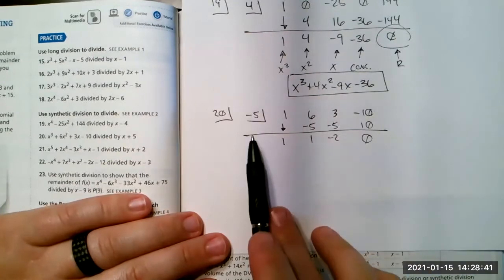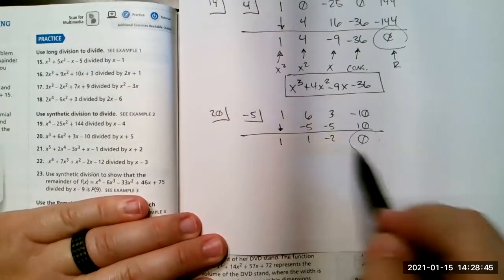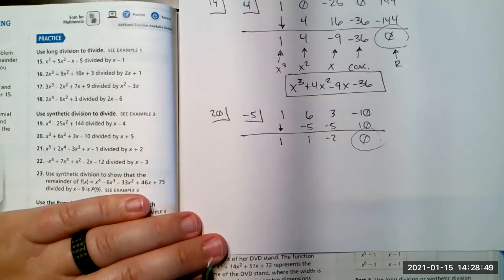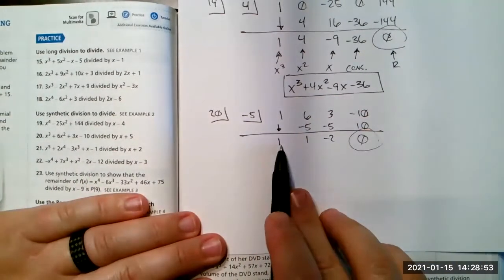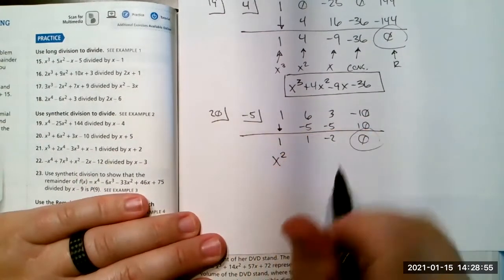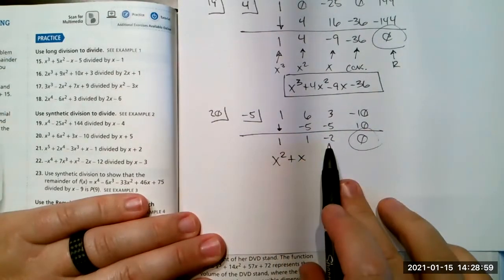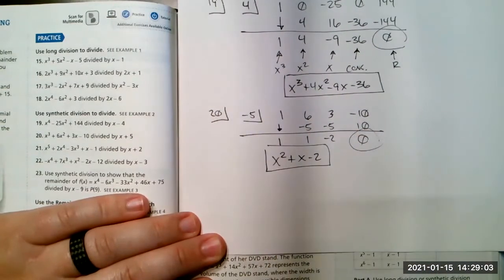So again, I know if I went and graphed that problem, that cubic, it's going to cross the x-axis because this remainder was 0. It's going to cross the x-axis at -5. So I started off with a cubic, which means this is an x squared, so it's 1x squared. This is an x, so it's plus x. This is my constant, so it's -2. No remainder, so I don't have to put anything for that.